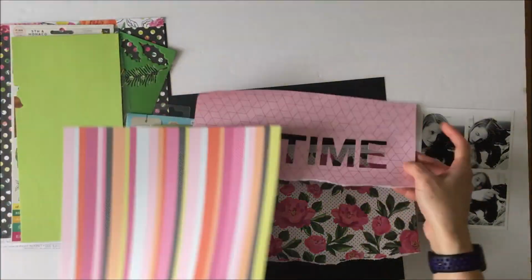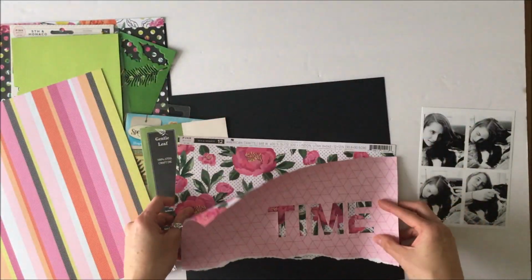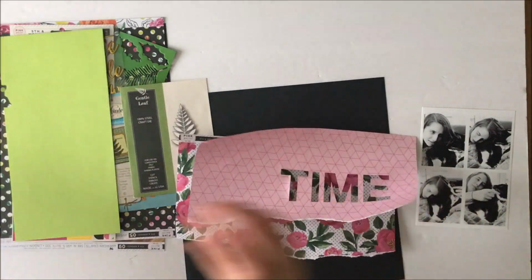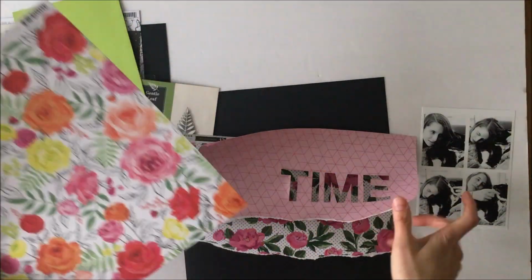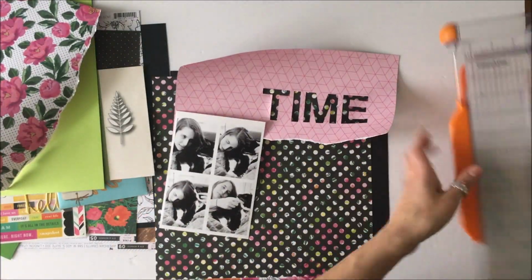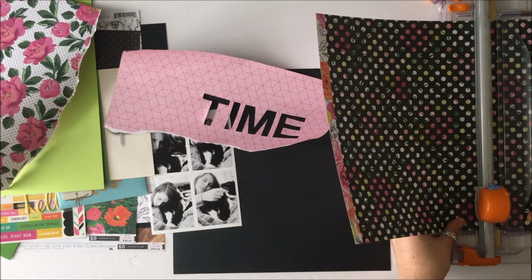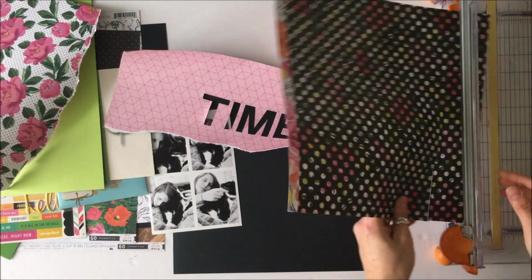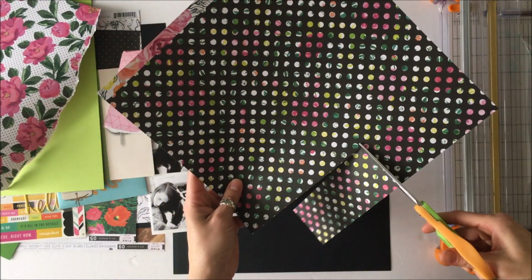So what I've done here is I am creating with the Pink Paisley 5th and Monaco collection, and I've ripped that. I've cut out a word that's going to be part of the title, and then I want to back that before I put that on the black cardstock there.